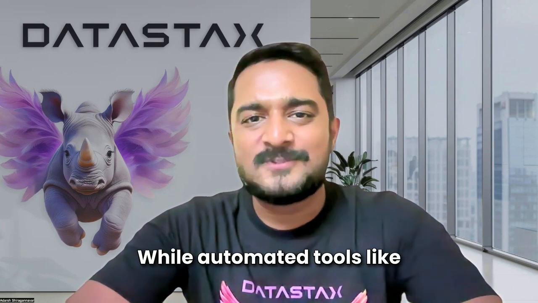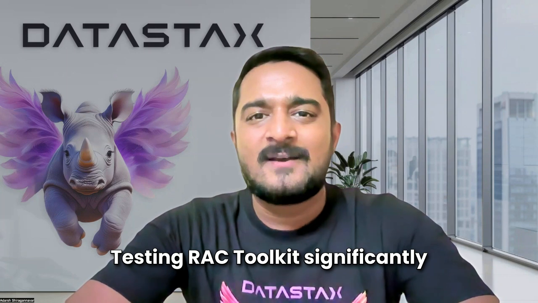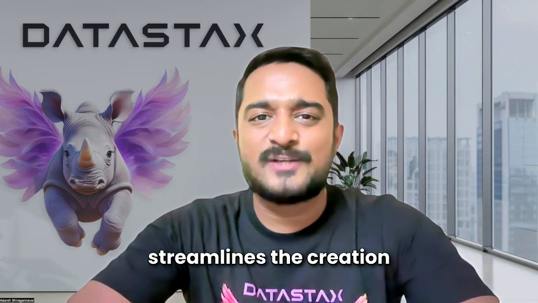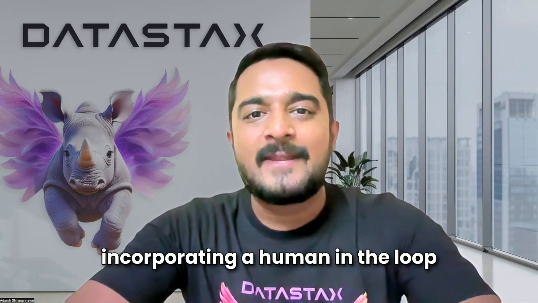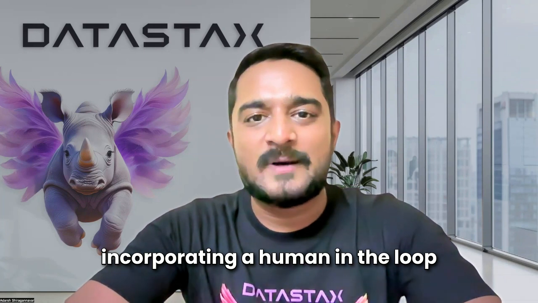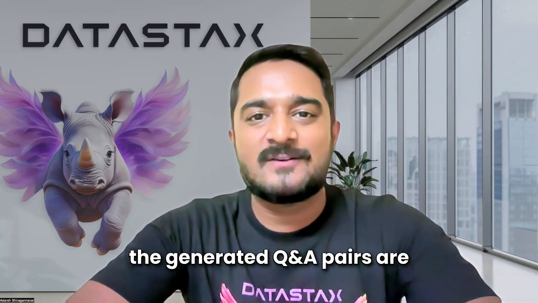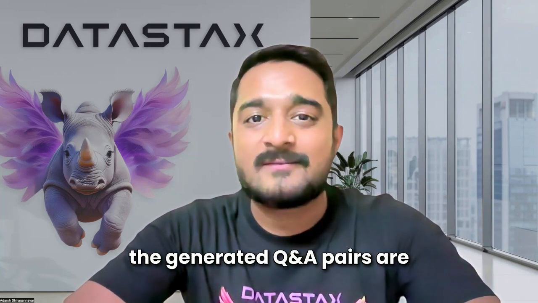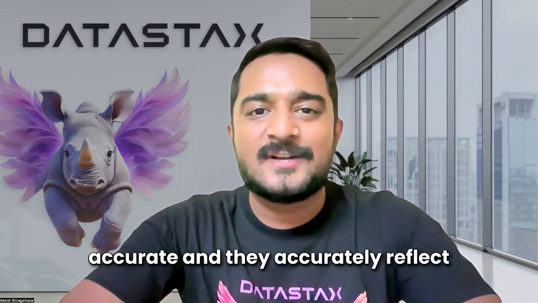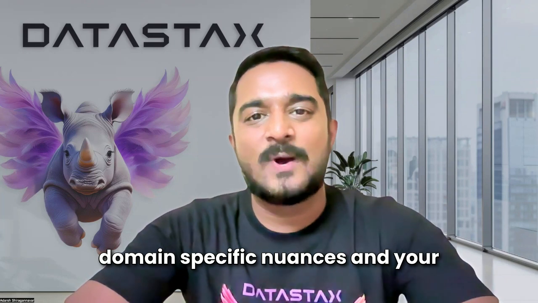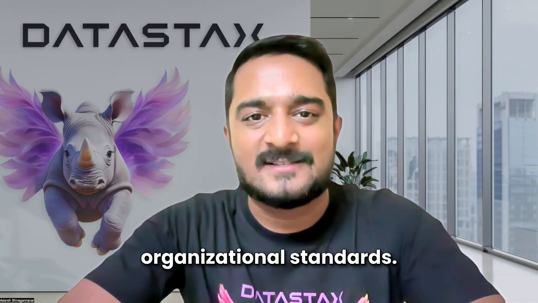While automated tools like the Testing RAG Toolkit significantly streamline the creation of ground truth datasets, incorporating a human in the loop approach remains essential. Human oversight ensures that the generated Q&A pairs are accurate and that they reflect domain-specific nuances and your organizational standards.